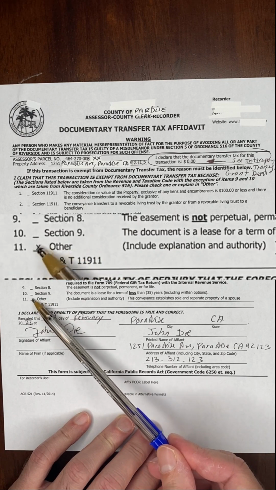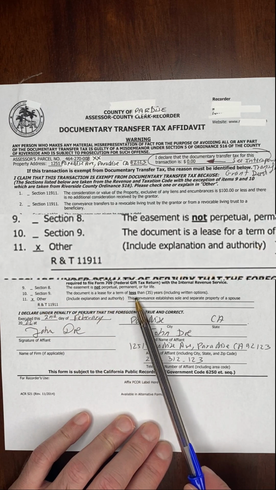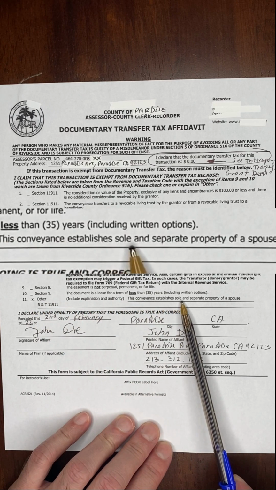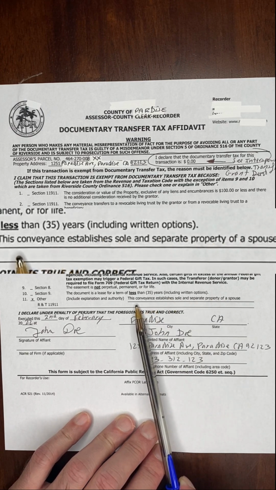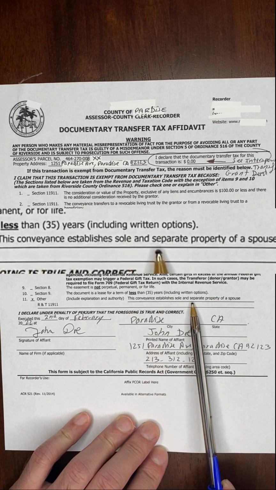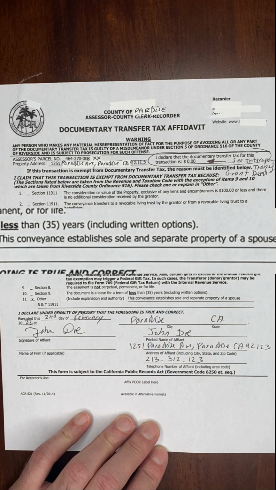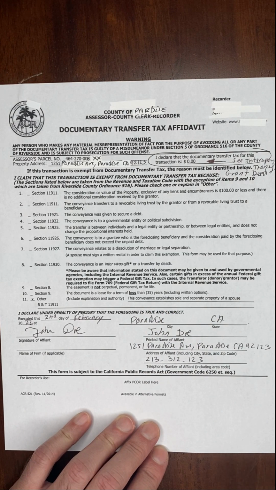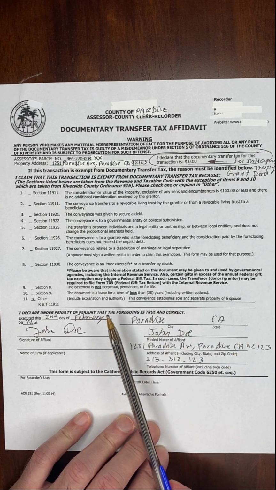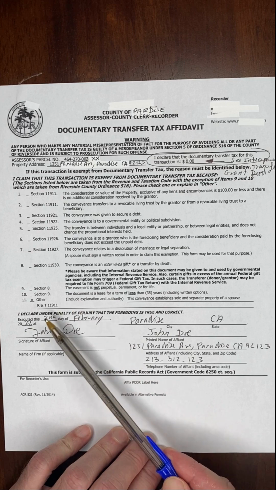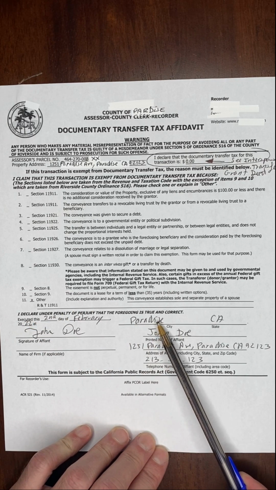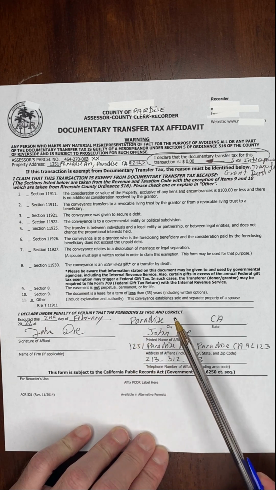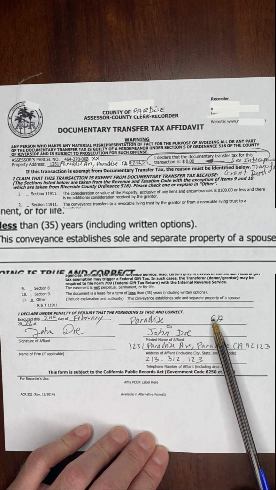So usually you check here over, and you see this conveyance establishes sole and separate property of a spouse. So that's good to keep this in mind, so you know what the signer should fill up here. And then at the bottom it's pretty self-explanatory, the date, the city where this document was filled up.